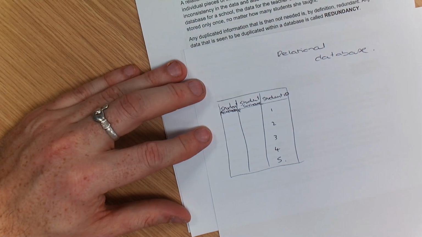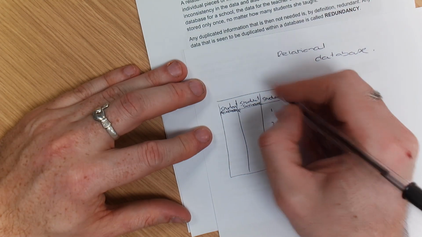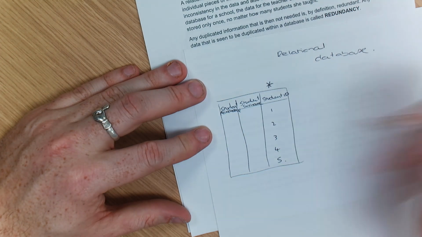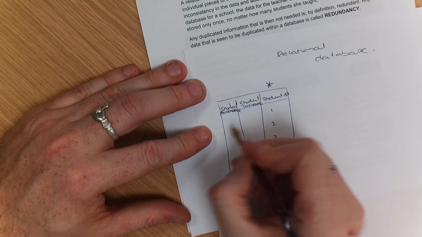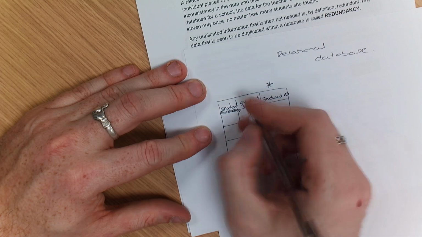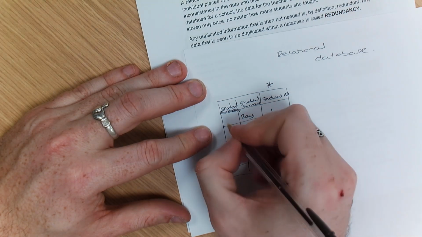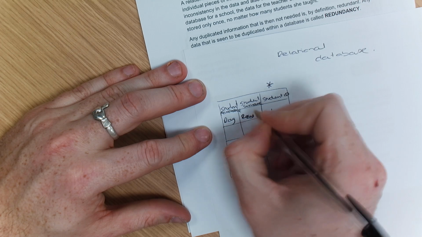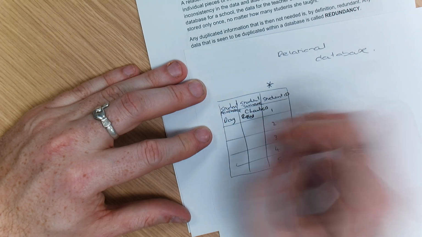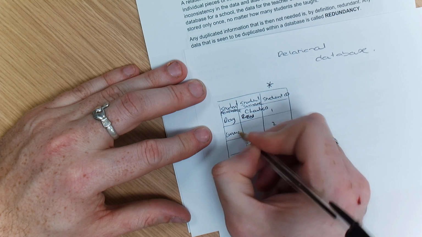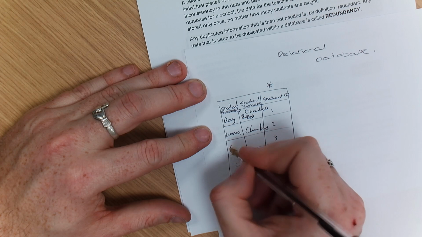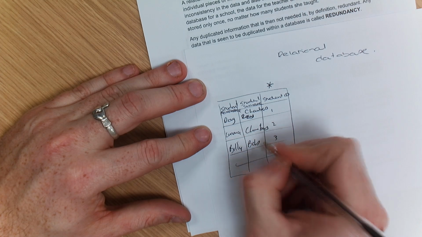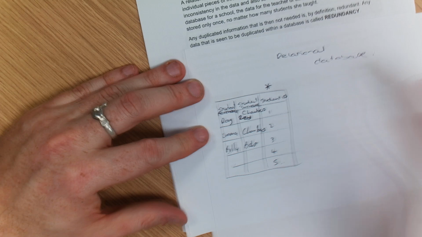The way that a relational database works is the primary key. This field is the primary key. This is our unique identifier. That is the keyword you need to acknowledge. It is unique. No one person has the same. So if I go here, I'm going to say this is Ray Chambers, Emma Chambers, Billy Bob. You get the idea. So that's one table.